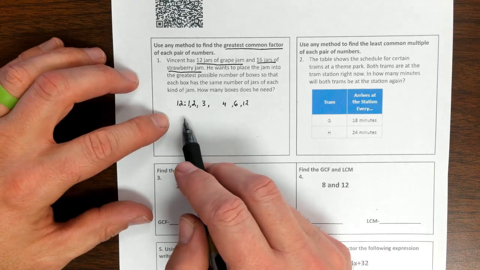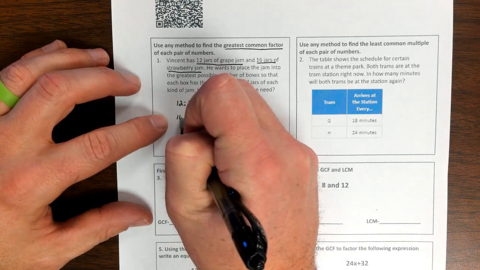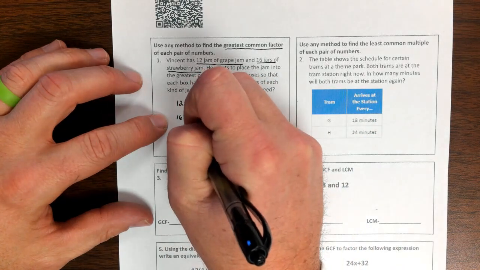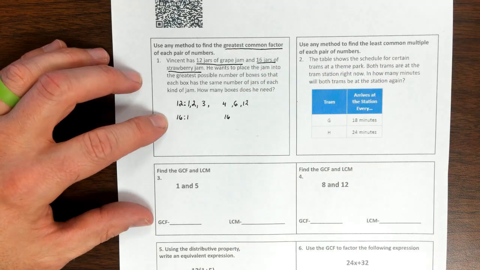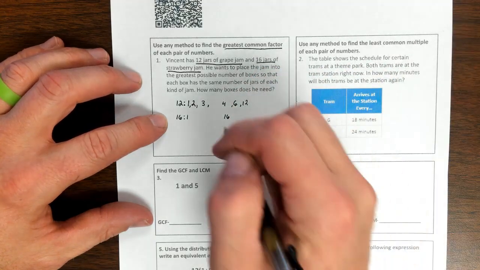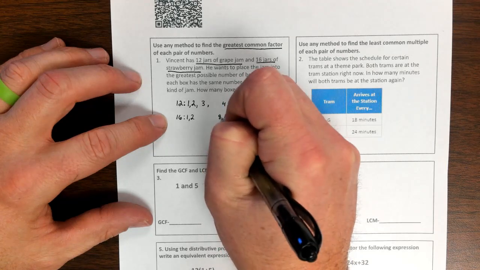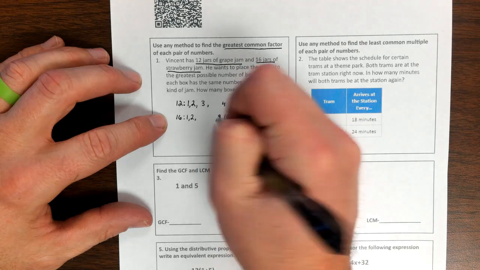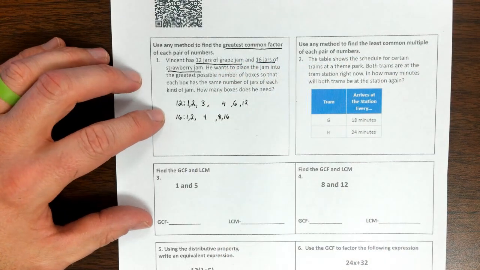Now we're going to take a look at 16. We know that 1 times 16 is 16. 2 times 8 is 16. And then 4 times 4 is 16.